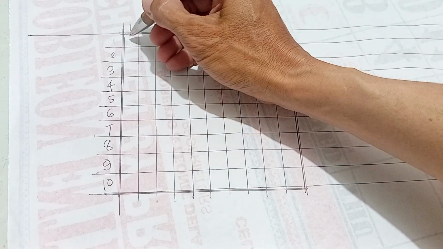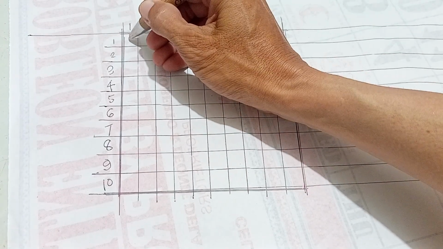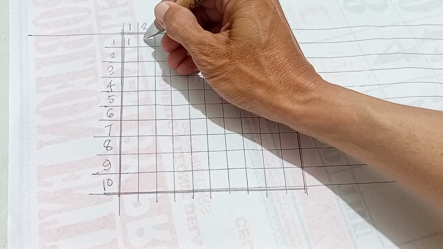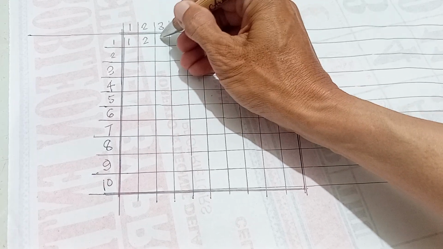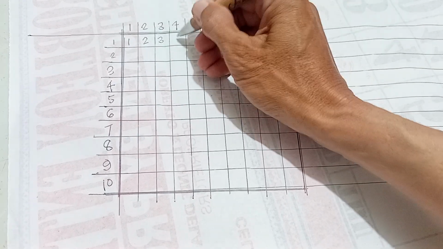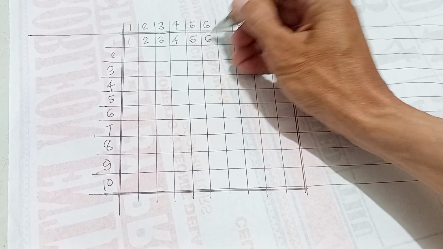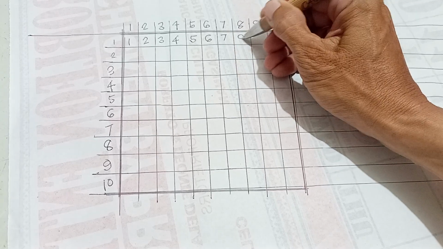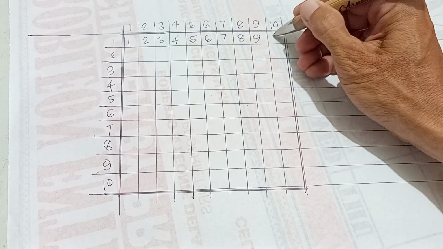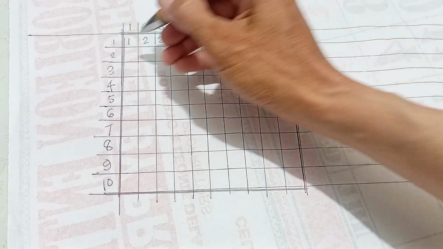So we begin here by 1: 1, 2, 3, 4, 5, 6, 7, 8, 9, 10.